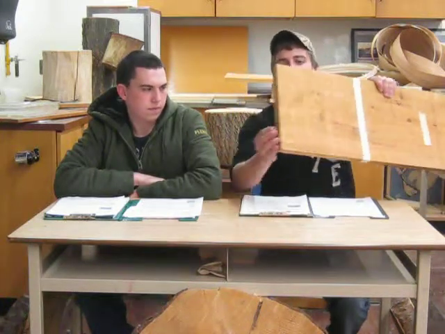Next, we'd like to talk about a board foot. The board foot is measured based on the board, so it is 12 inches by 12 inches by 1 inch thick, not 11 inches, not 12 and a half inches, 12 inches by 12 by an inch thick.